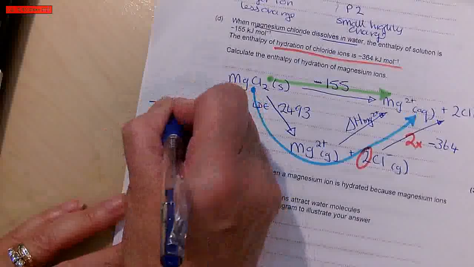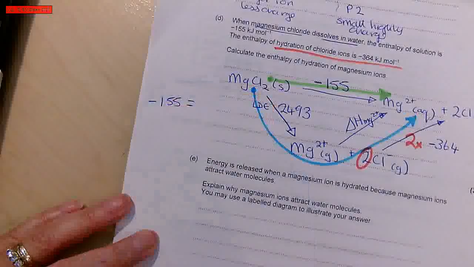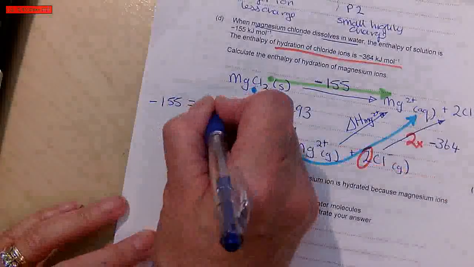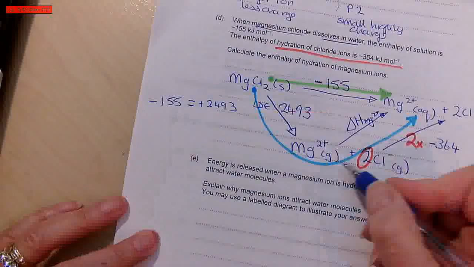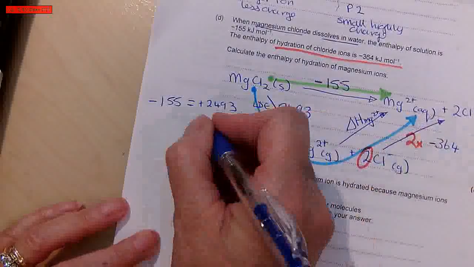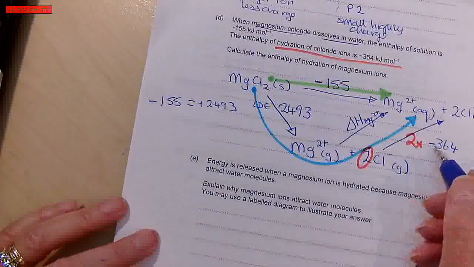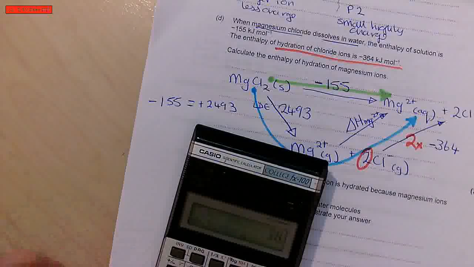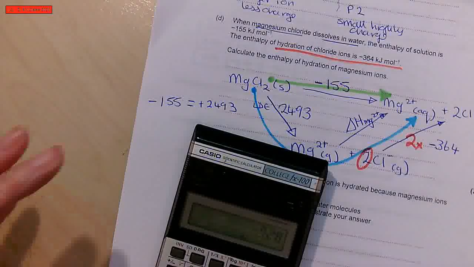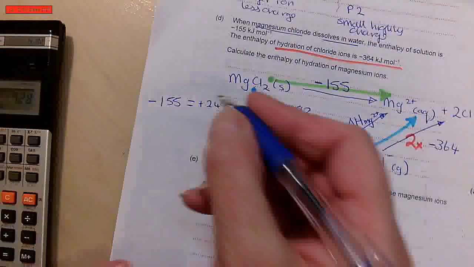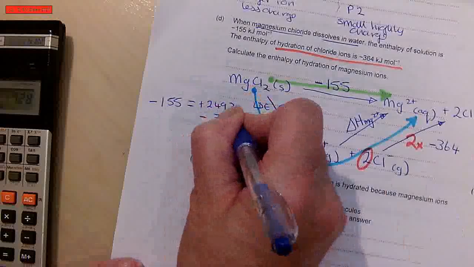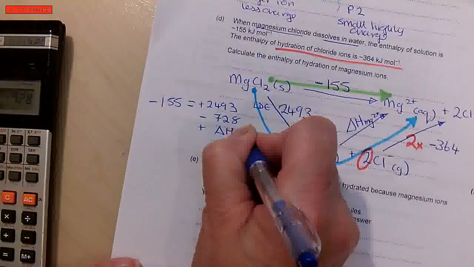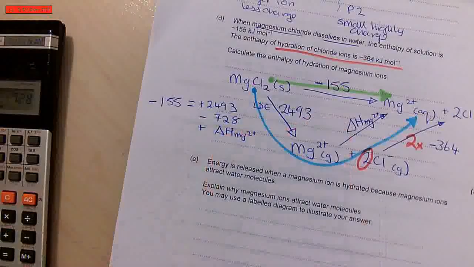Minus 155 equals, this would be plus 2493, up this way, plus 2 times minus 364. So what is 364 times minus 2? That's minus 728. So minus 728, and we're going to add the enthalpy of hydration for the magnesium 2+ ions.